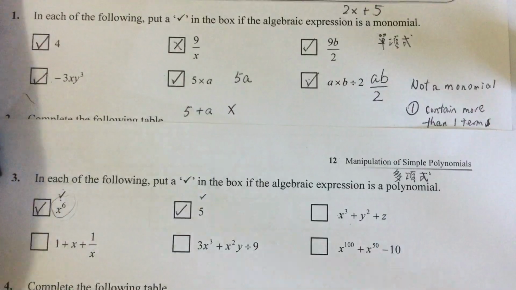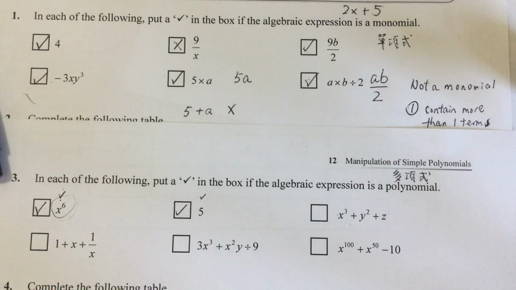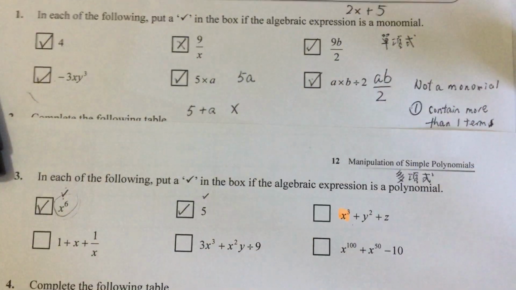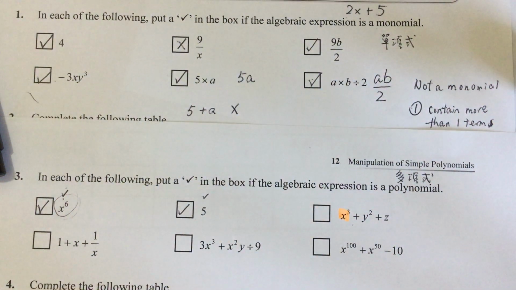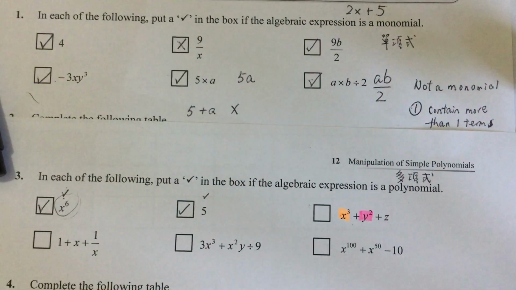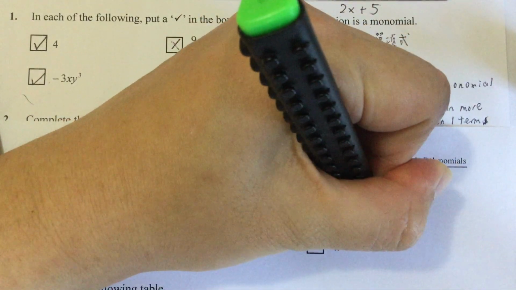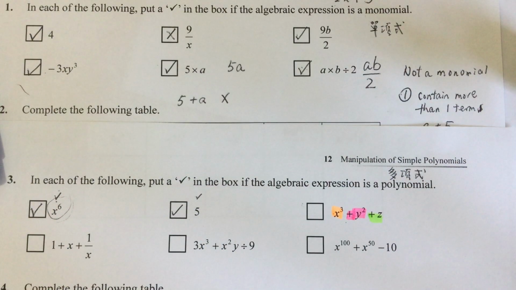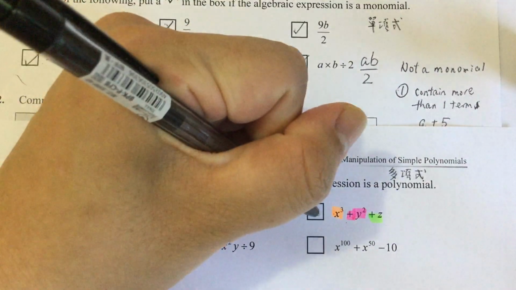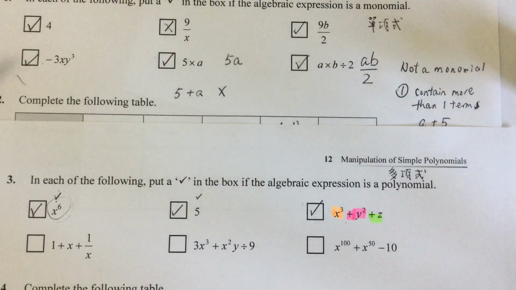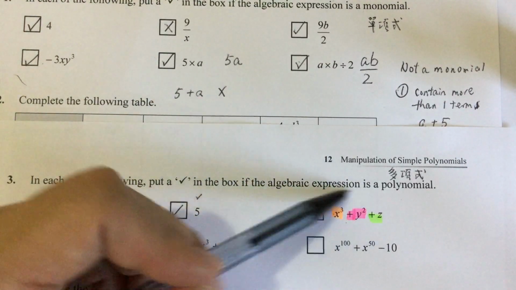After the addition sign, we can count that there are 3 terms, because we use addition to mark 2 different terms. So x cubed is the first term. y squared is the second term with the plus, okay? And then the third term is the plus z. So we have 3 terms there. After we look at these 3 terms, we find that they are all monomials. So we can say this one is a polynomial, because all of them have positive indices.